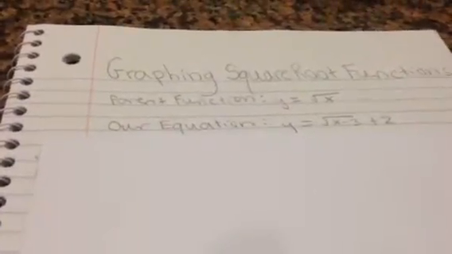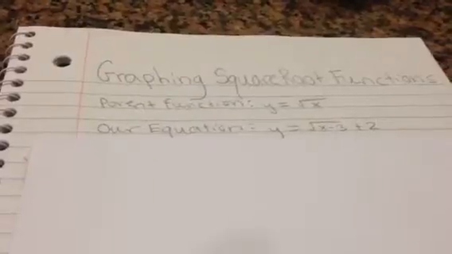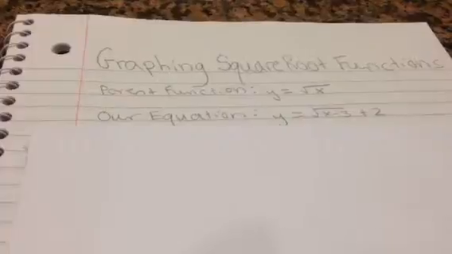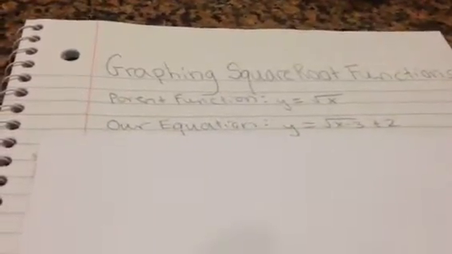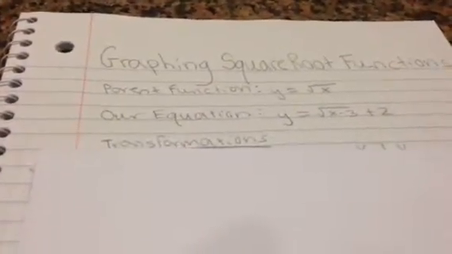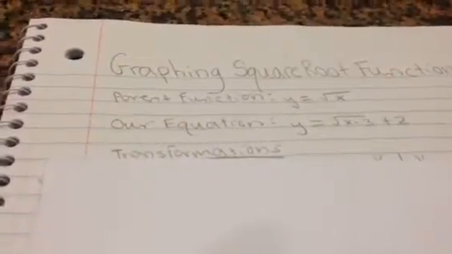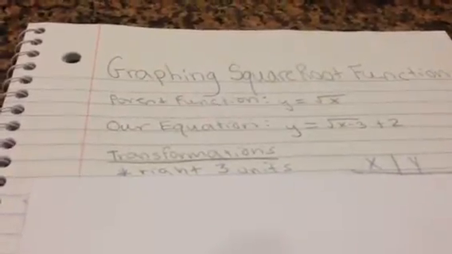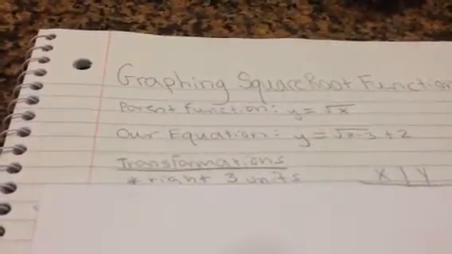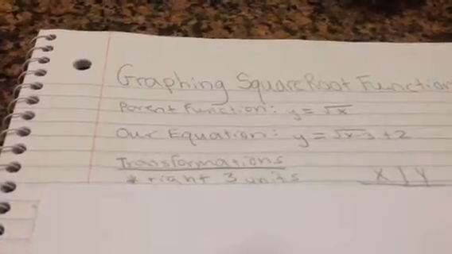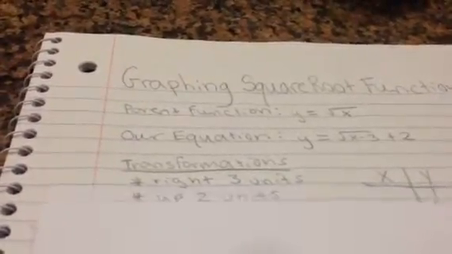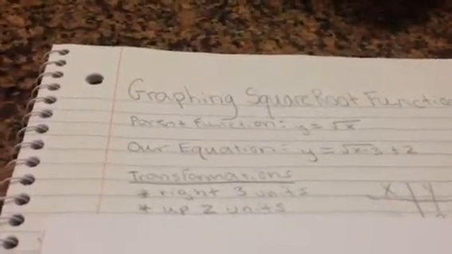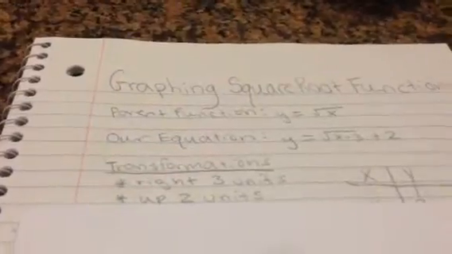So we have to think, how are these transformations going to alter what our graph looks like? How is it going to alter the manner in which we go about graphing it? There are two transformations from the parent function in our graph. First of all, it's going to move right 3 units. Even though it's x minus 3, it moves the graph over right 3 units. And we are also going to move the graph up 2 units because our k value is equal to 2.